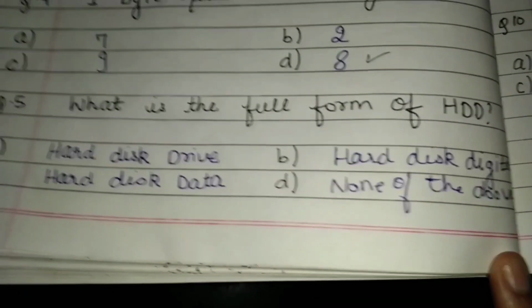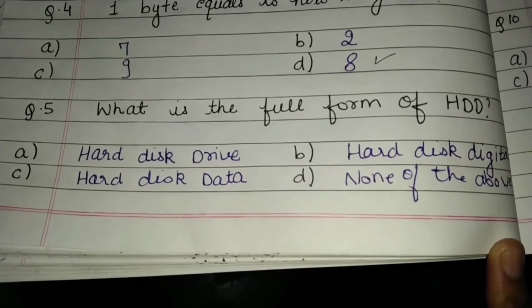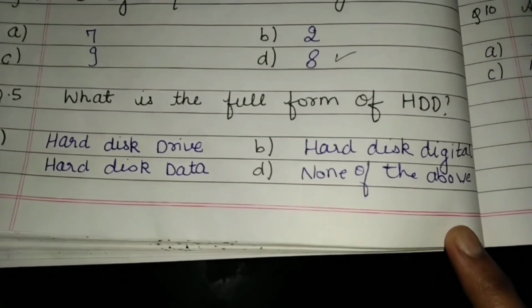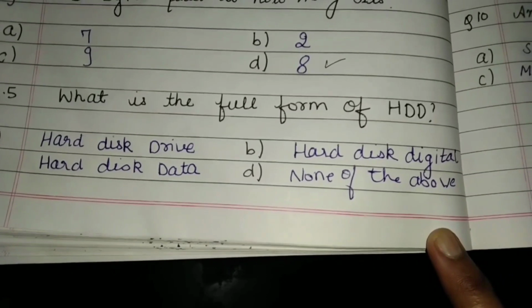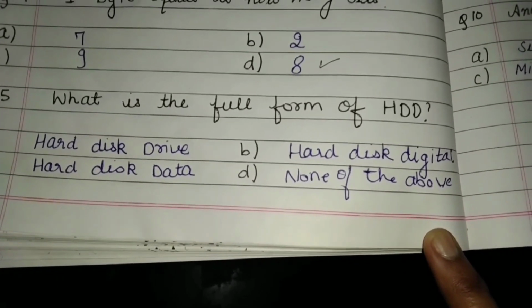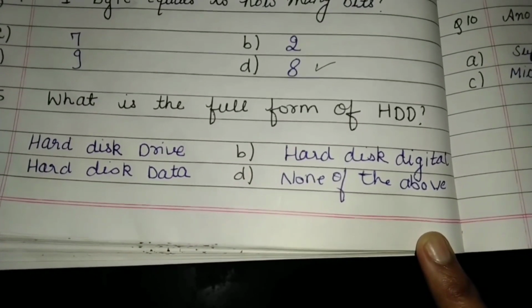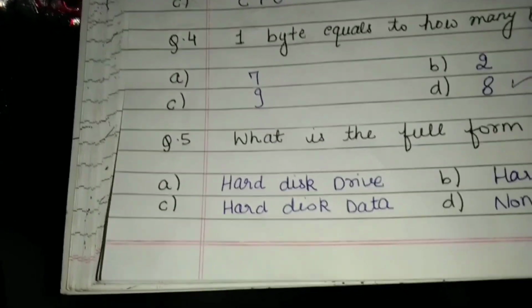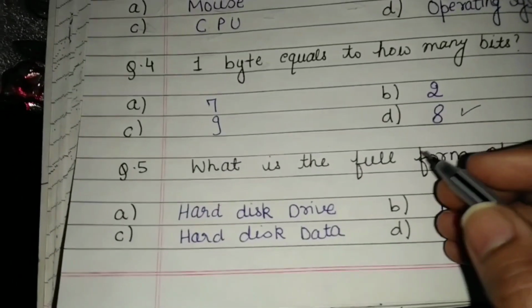Question number 5. What is the full form of HDD? A. Hard disk drive, B. Hard disk digital, C. Hard disk data, D. None of the above. So the right answer is option number A. Hard disk drive.